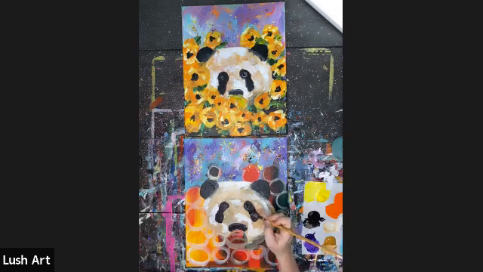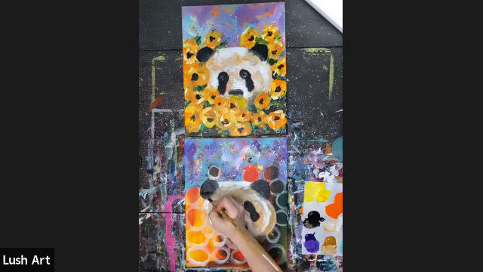It's not super necessary, but it will soften the edges a little bit. Same thing here, if you wanted to add barely any white, just a little bit, it helps cover everything up a little bit.